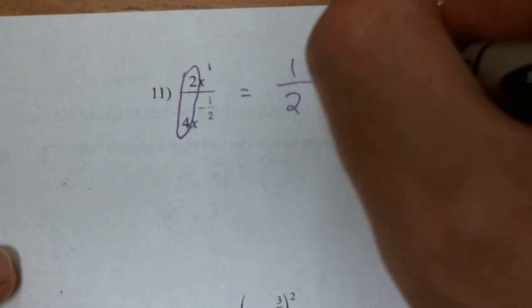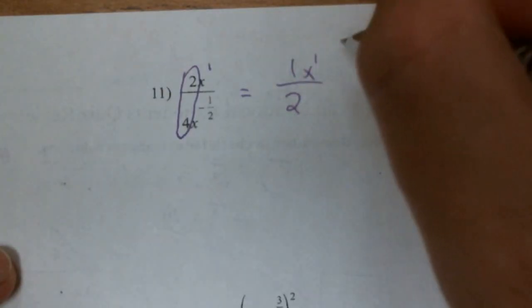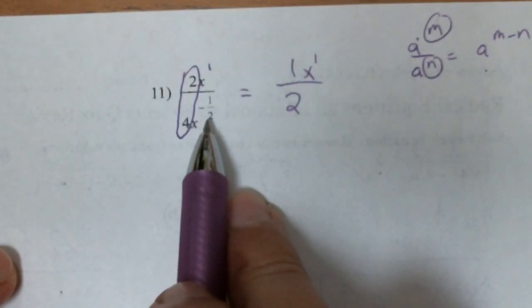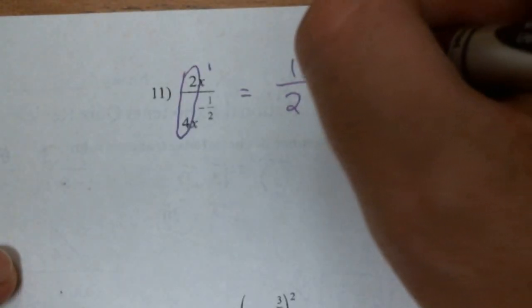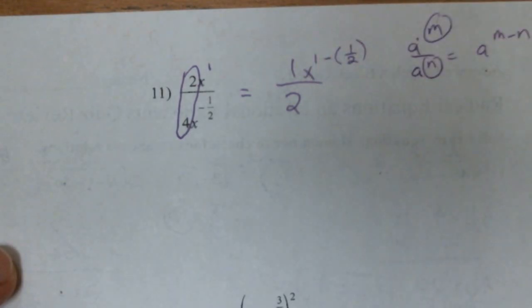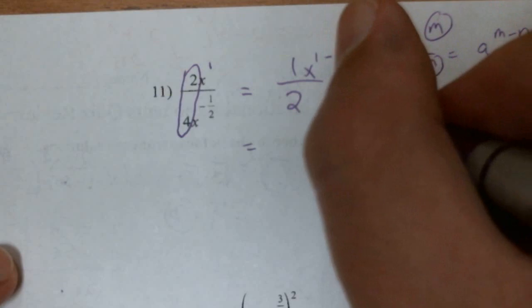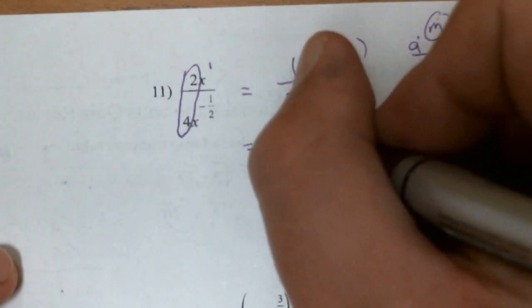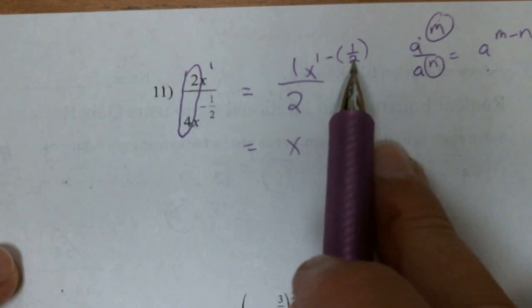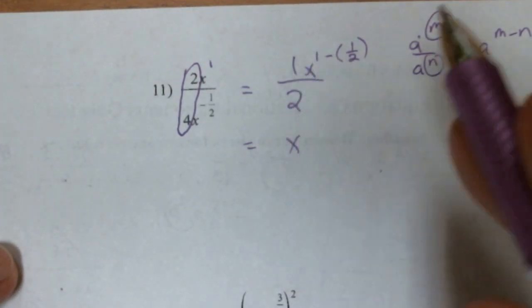Okay, so now I'm ready to do x to the 1. Okay, and then I'm subtracting a negative 1/2. So that's 1 minus a negative 1/2. So on top I've got to get a common denominator. My common denominator is 2. So I need to multiply this by 2/2.